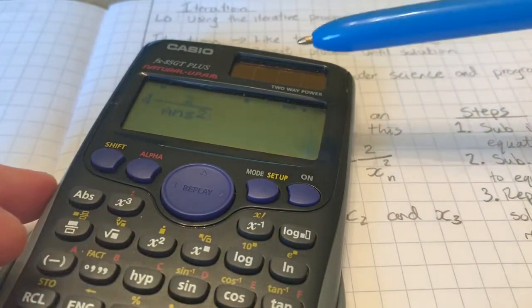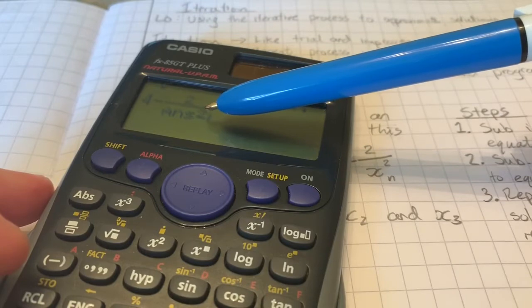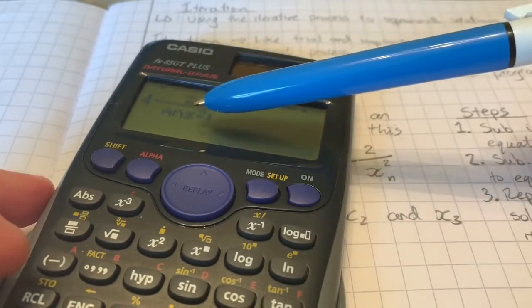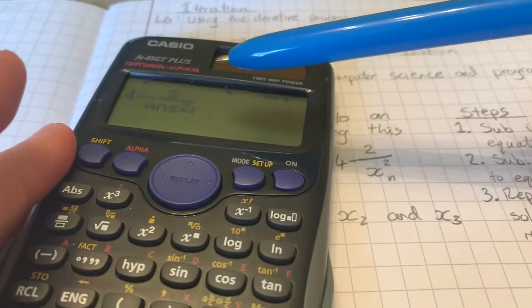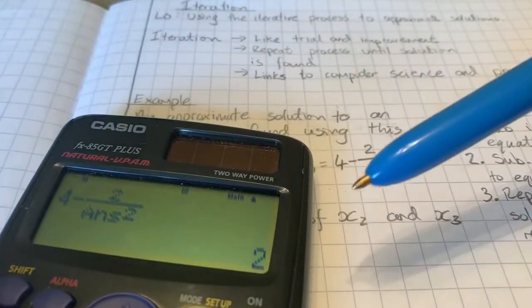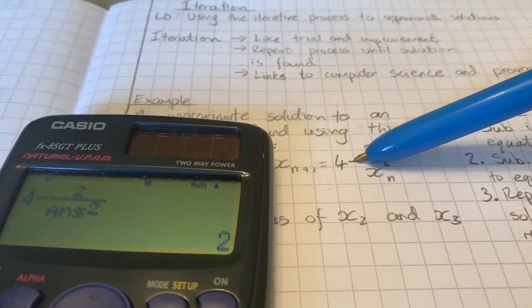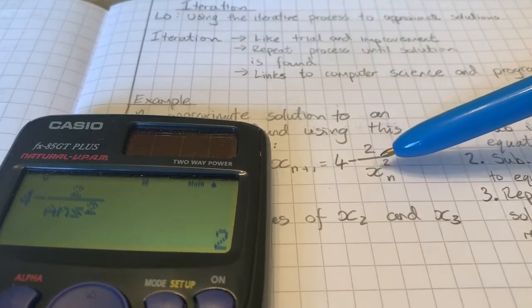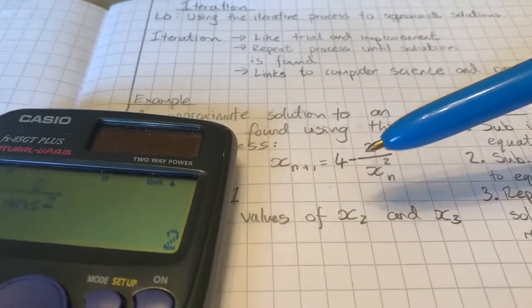Now what this does is every time you hit equals, the calculator will put the answer back into the equation. So if I start, I've got this here and I hit equals now, that comes out with 2. So that means 4 minus 2 over 1 squared is 2, which it is.